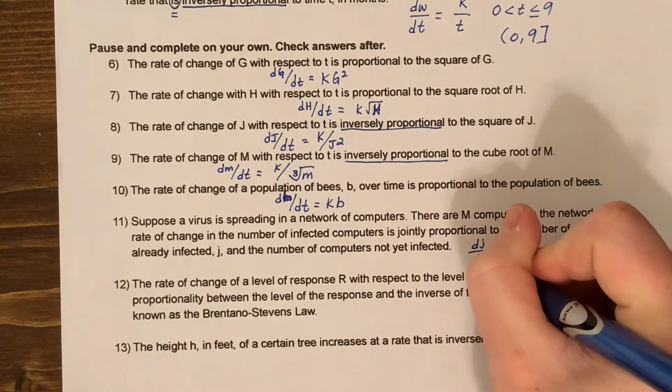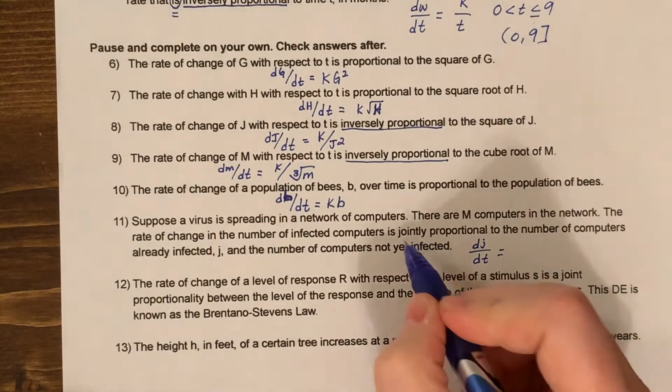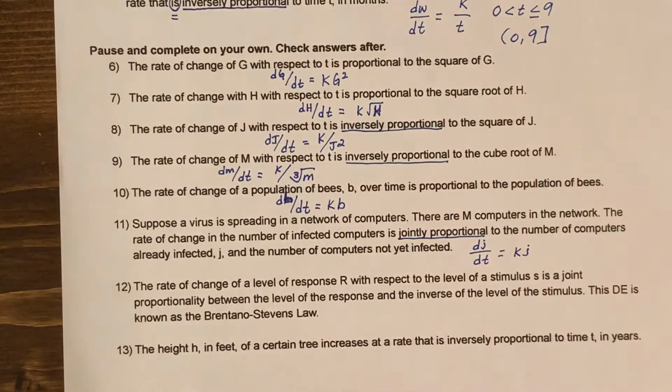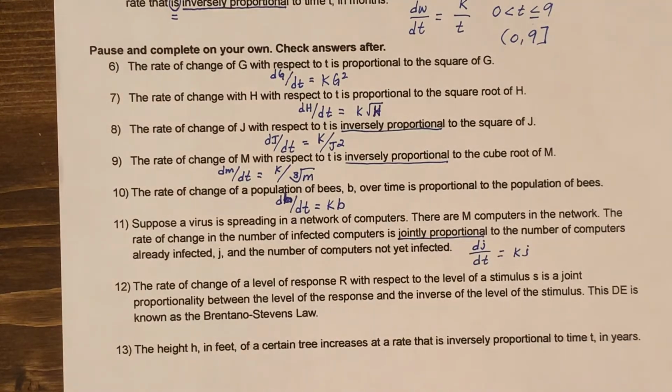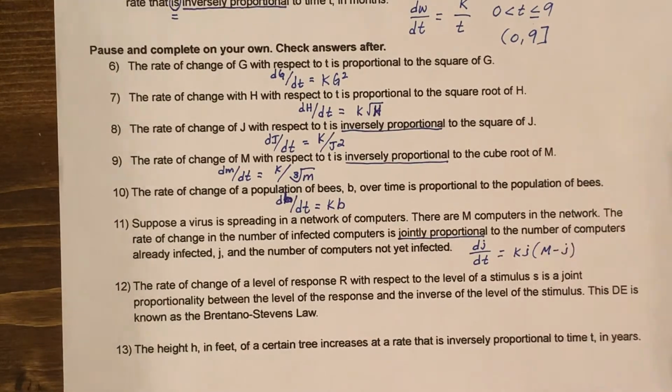So dj/dt is, and it's jointly proportional. So we know we're going to have two things here. And it is jointly proportional to the number of computers already infected, j. So we have our constant of proportionality, we have our j, and the number of computers not yet infected. So we need to figure out the number of computers that aren't infected. So there are m total computers. If I subtract the number of infected computers, we'll get the number that are not.